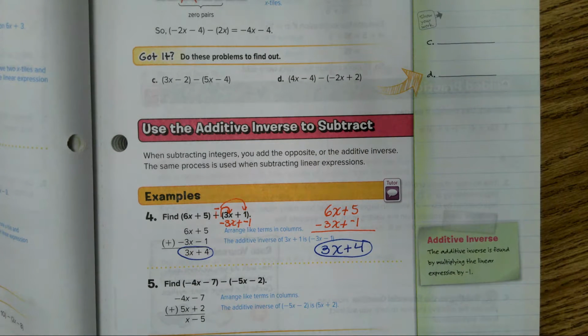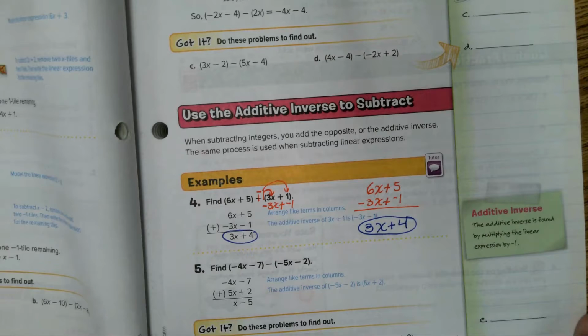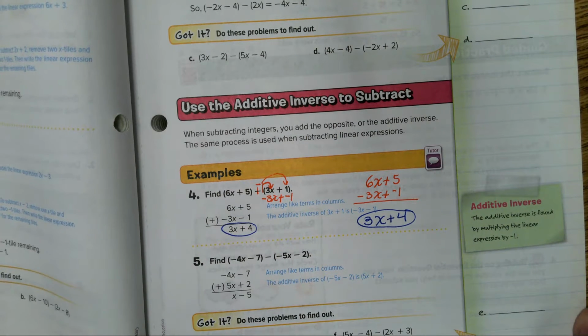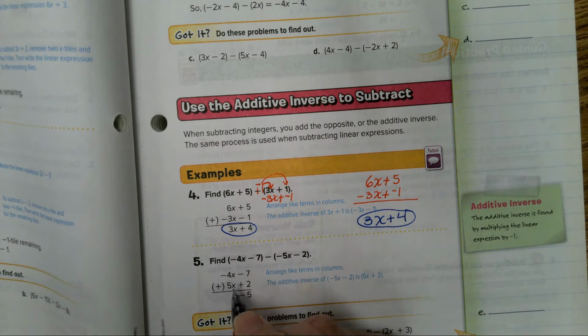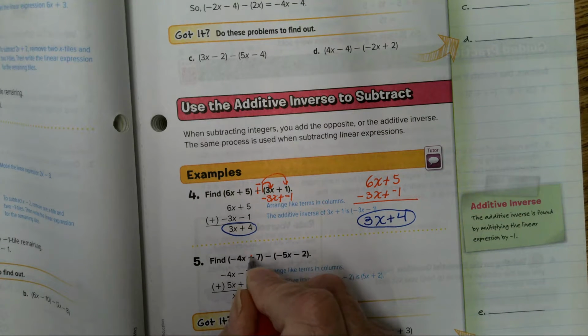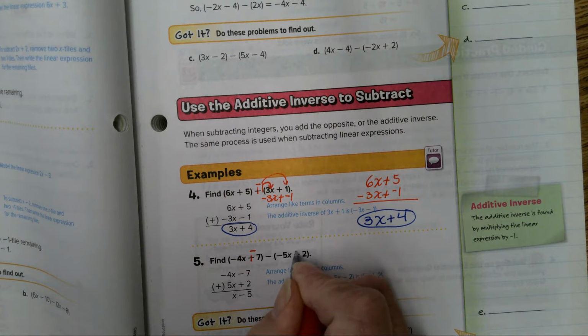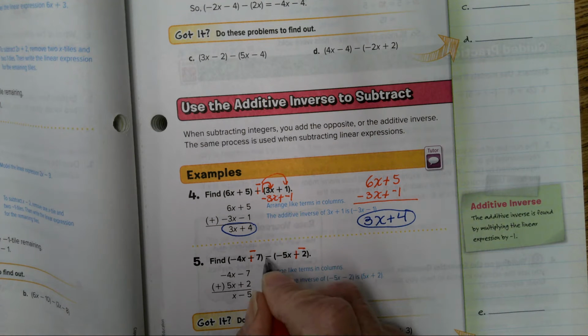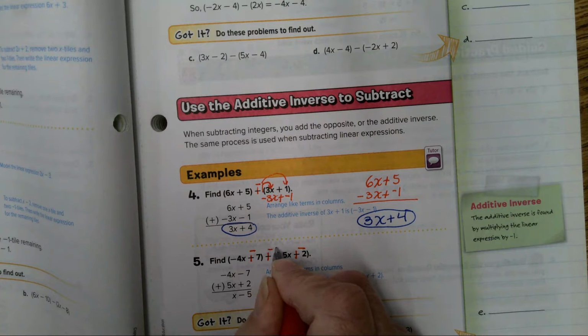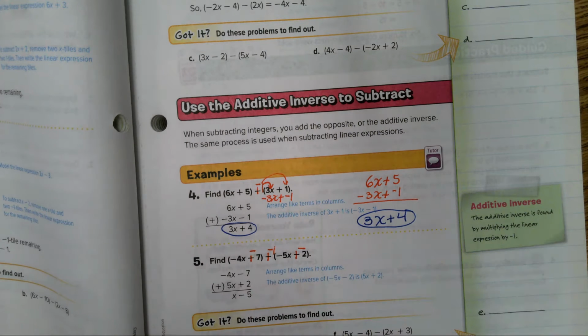Now let's look at example 5. In example 5, we have to remove the subtraction signs. So add the opposite, add the opposite. Now that's a negative sign. Here though, add the opposite. That's now a negative 1 outside.